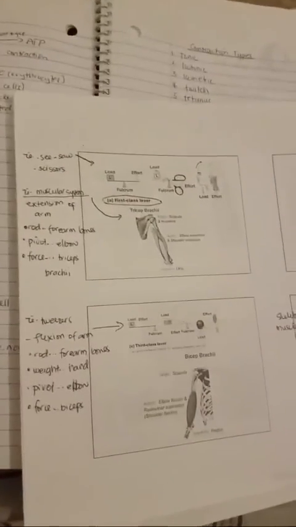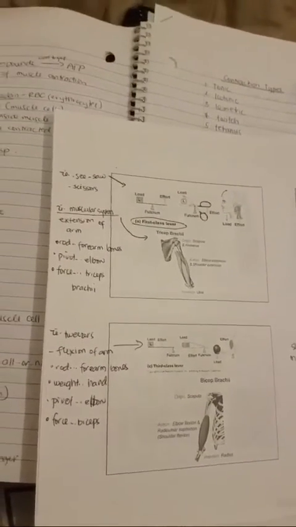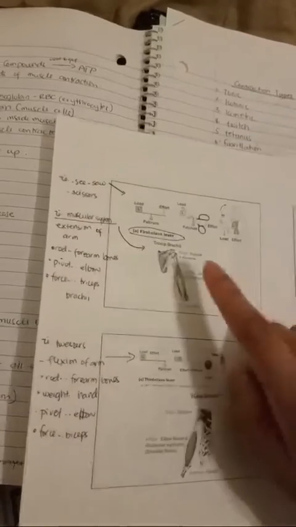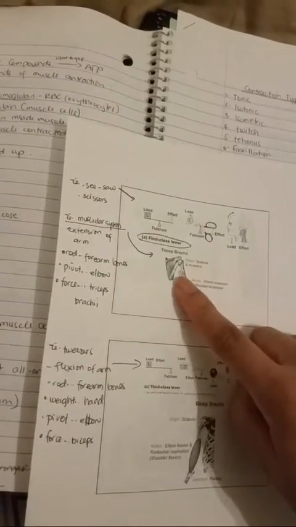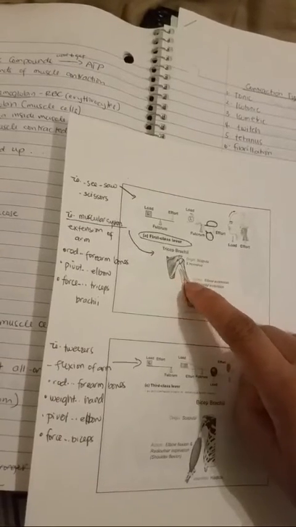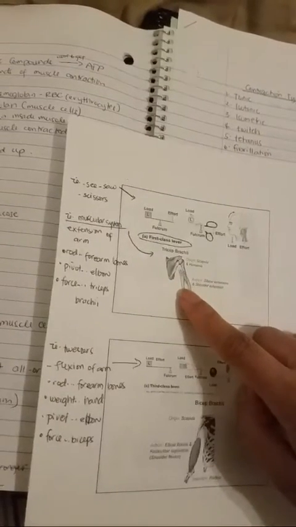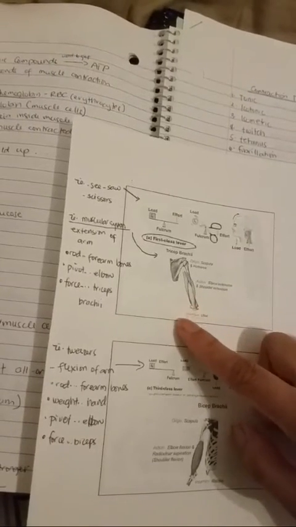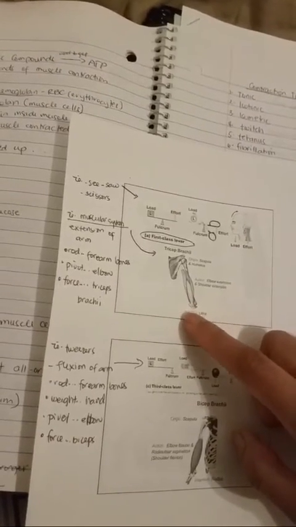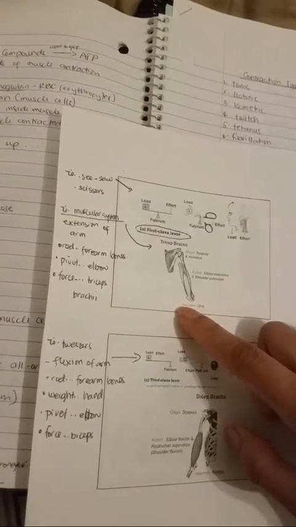So these are the first class lever. This is the seesaw, like scissors. So first class in the muscular system: the rod is the forearm, the pivot is the elbow, and the force is the triceps.